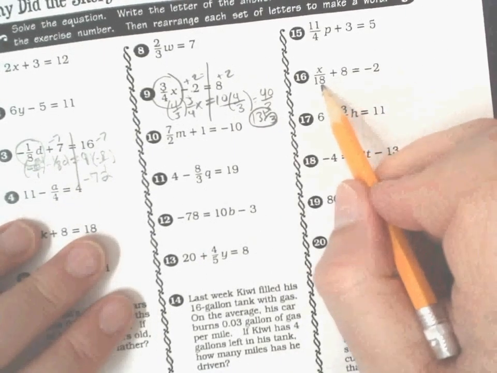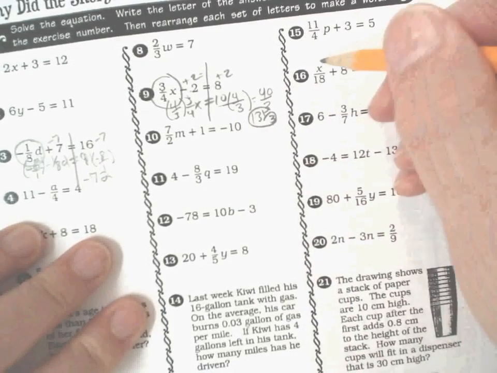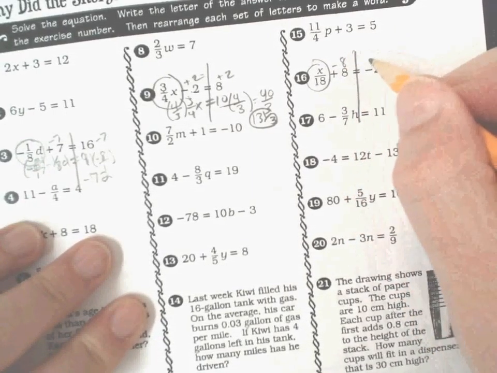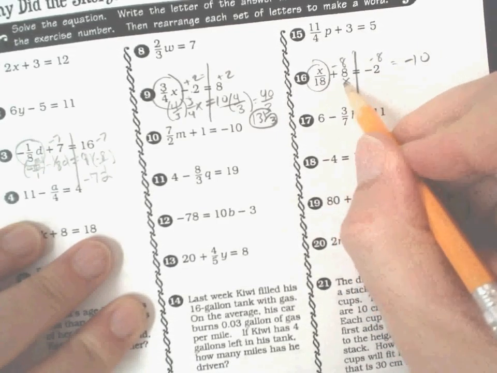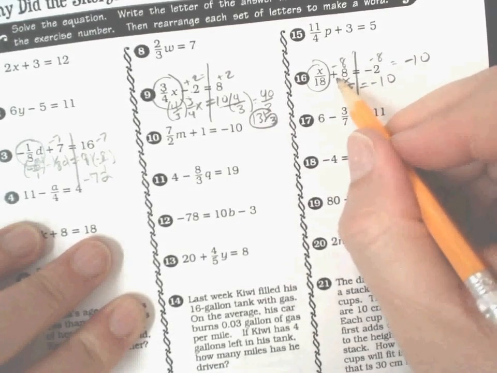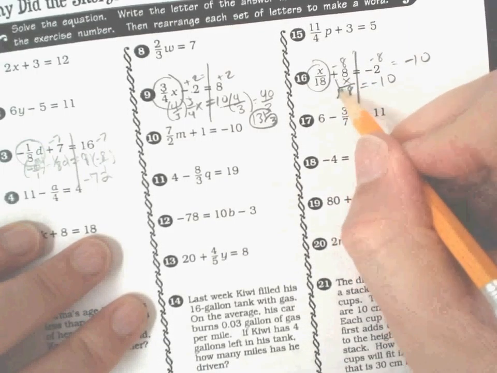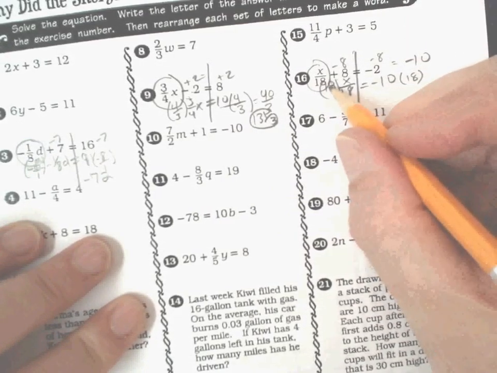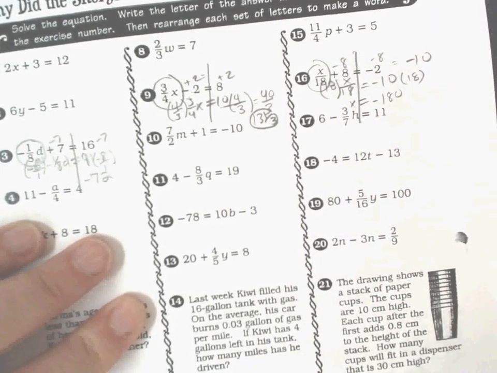Now, what if I have something like this? I know that we've done them before, but I want to make sure that you still understand it. Process is the same. First step is I'm going to subtract the 8, and I get negative 10. So x divided by 18 is negative 10. Because this is a division problem, the way that you change this into a single x, instead of x divided by 18, we're going to multiply by 18. We do the opposite. Because it's positive, I'll multiply by positive. So x equals negative 180.